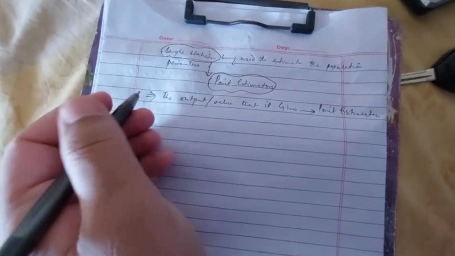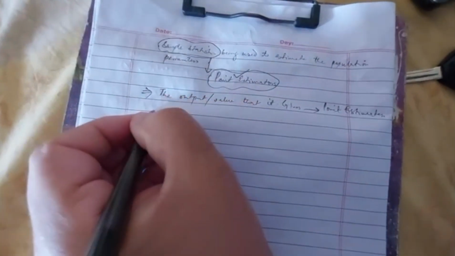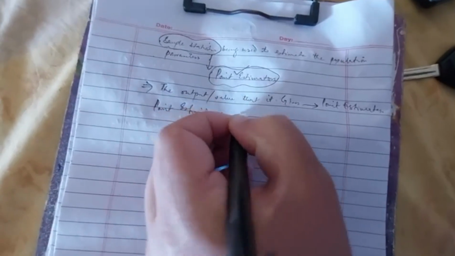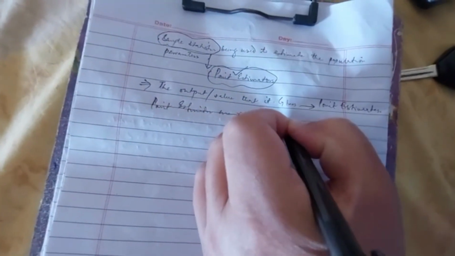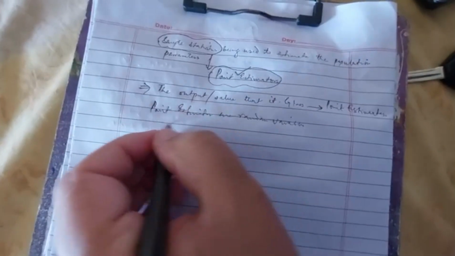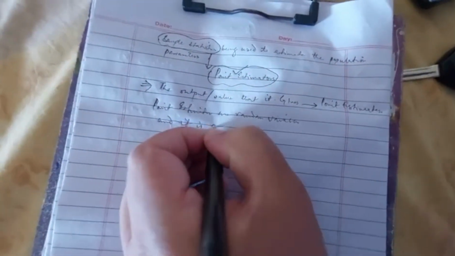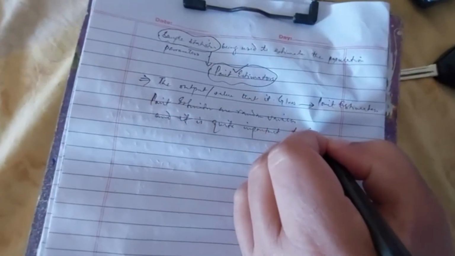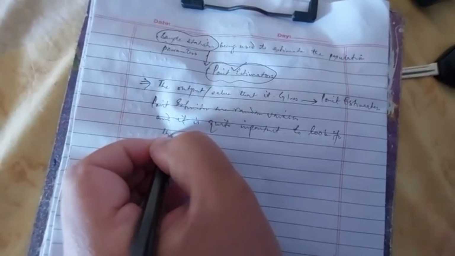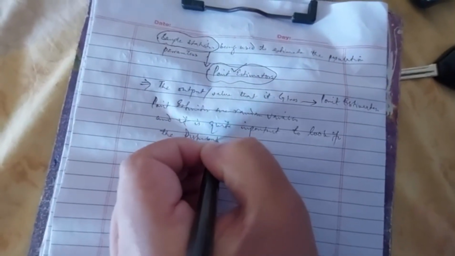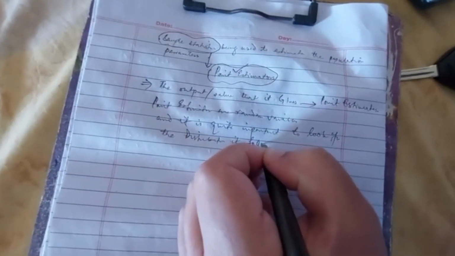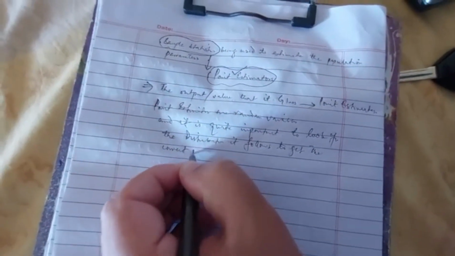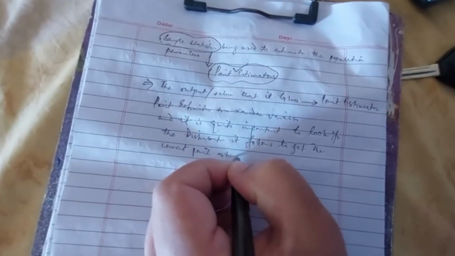These point estimators actually are random variables, and it is quite important to look for the distribution they follow, to get the correct point estimates.